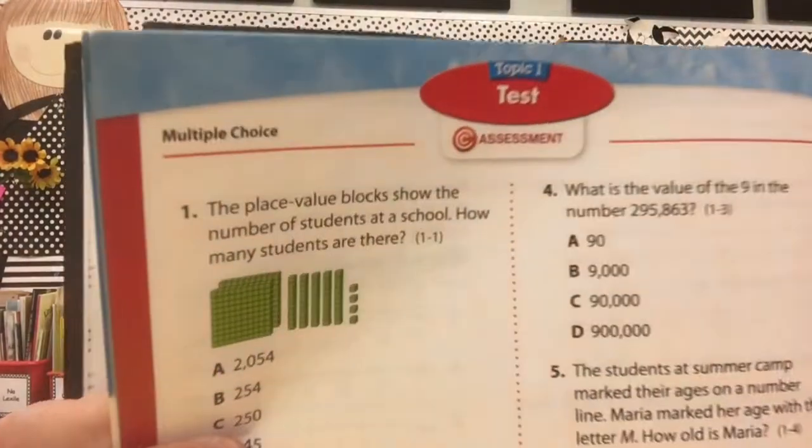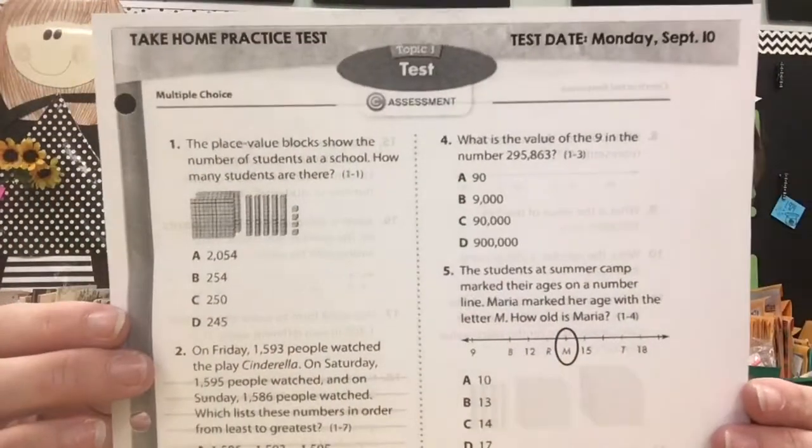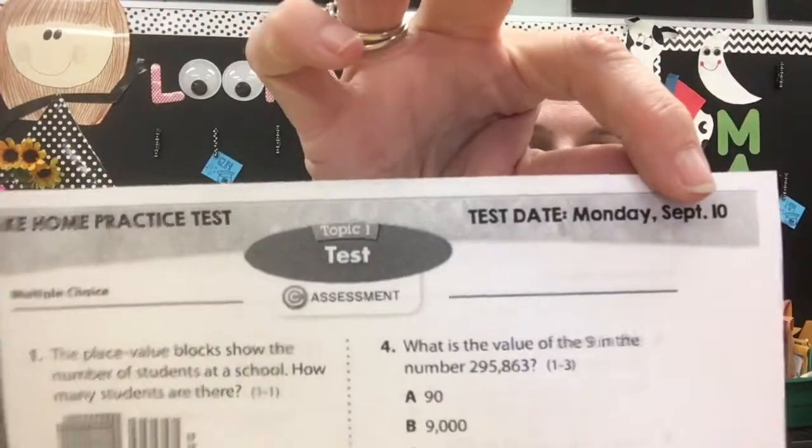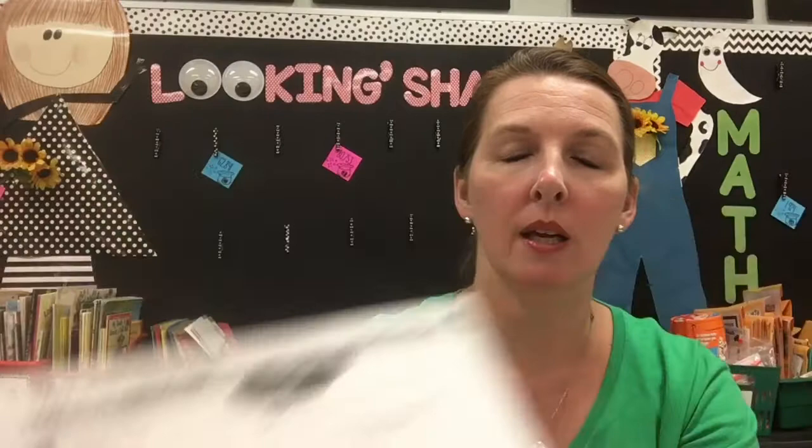So at the end of each topic, they are giving a practice topic test. And instead of having the children write this all out, I decided it would be much faster for them if they just had it on paper, something that they could write on. So your child came home with this. It's a copy of the page from the textbook, and then at the top I've written in the date and that this is a take-home test. This test is not for a grade, so I don't want anybody to worry that we're going to grade it. It is just for practice in preparation for Monday's test.